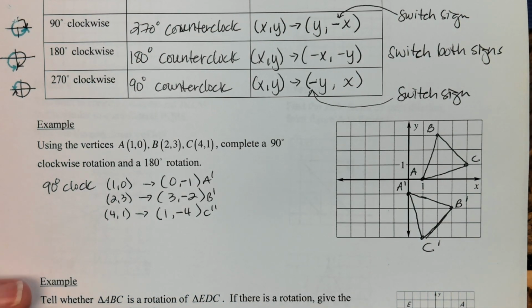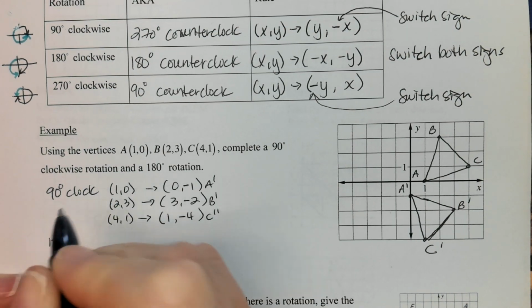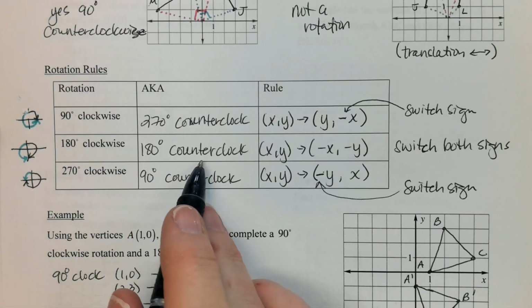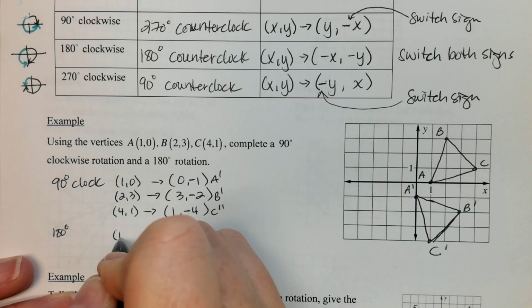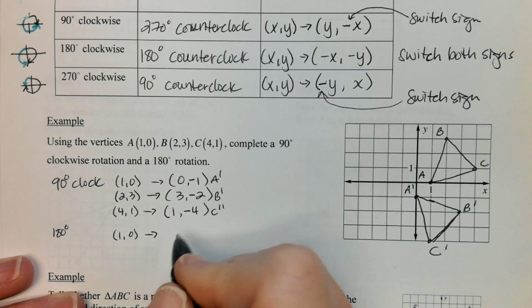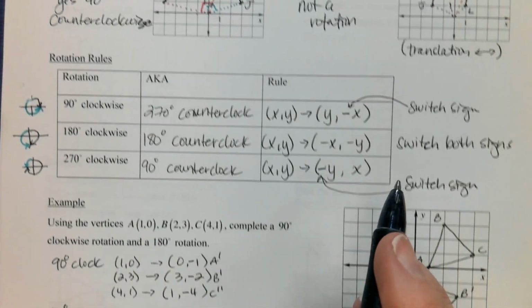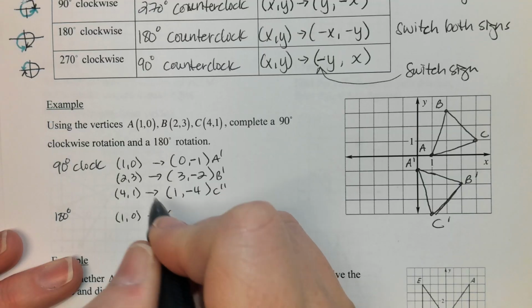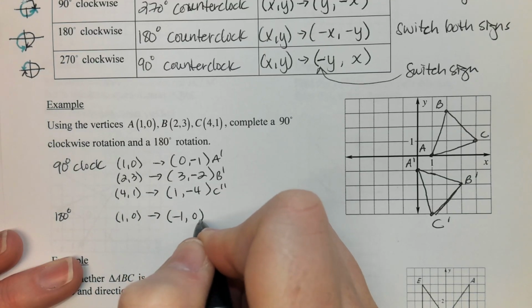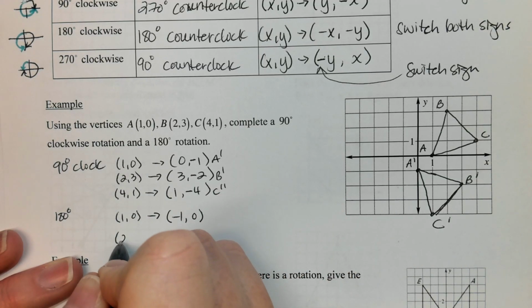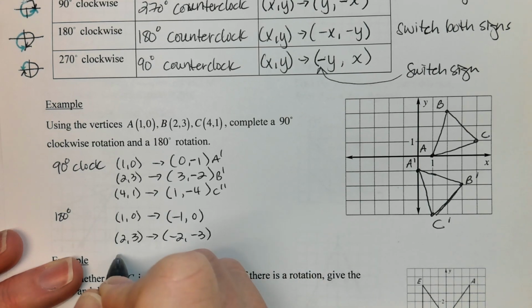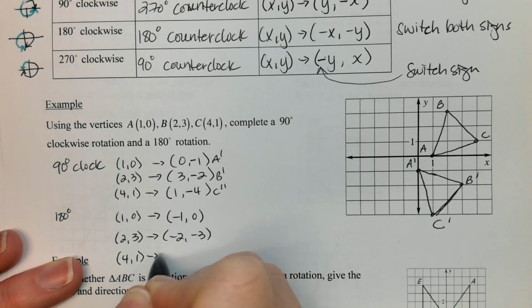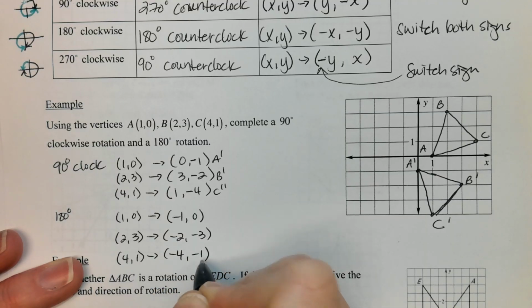We got one more to go, and that's your 180. And it doesn't matter if you consider it to be clockwise or counterclockwise, the rule is the same. So we're going to take our x's and y's and we're going to keep them both the same, but we're flipping the sign is what I should say. So this is going to be negative 1 and then 0. Can't really flip the sign on 0, so don't worry about that. This will be negative 2, negative 3, and this will be switching both signs, will be negative 4, negative 1.